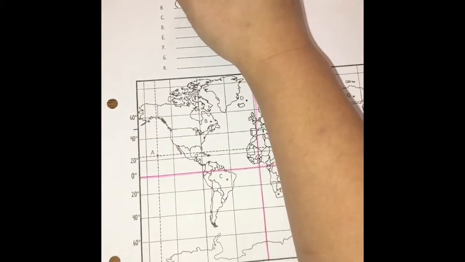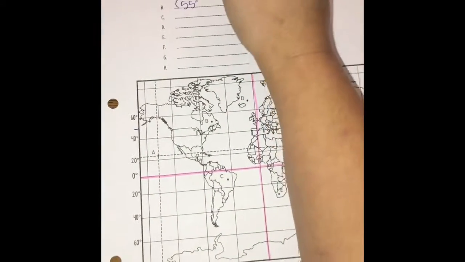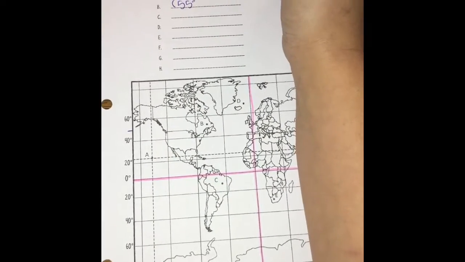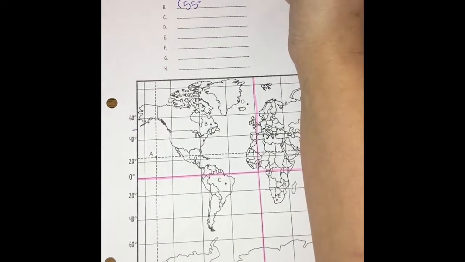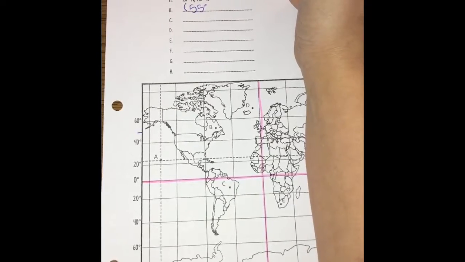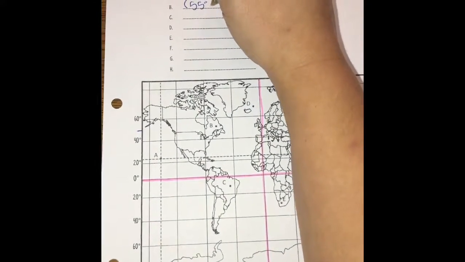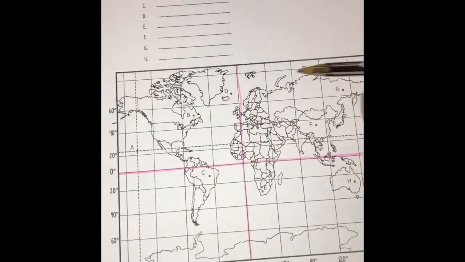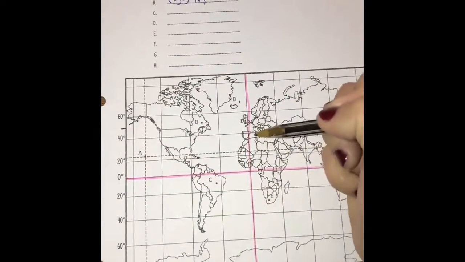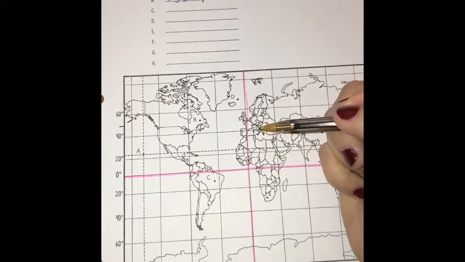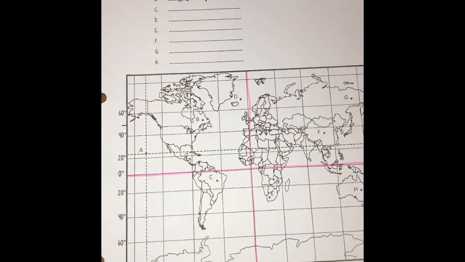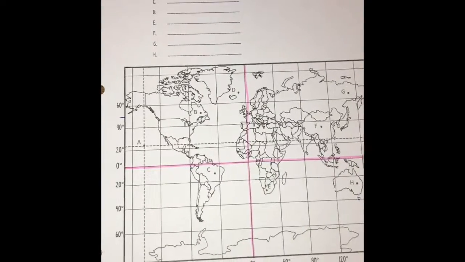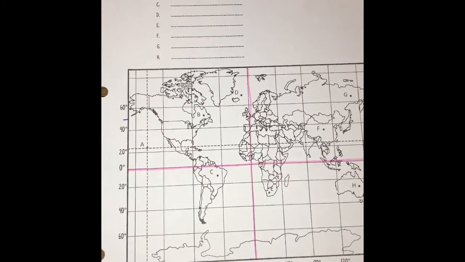Put your parenthesis, put your degree measurement, and which direction did we go to get there? West. We did not go west because latitude measures degrees north or south. So which way did we go? North. We went north to get to B, so put north. Now we go to the prime meridian next, and we have to go west or east of the prime meridian. Which way did we go for B? West. How far west did we go?